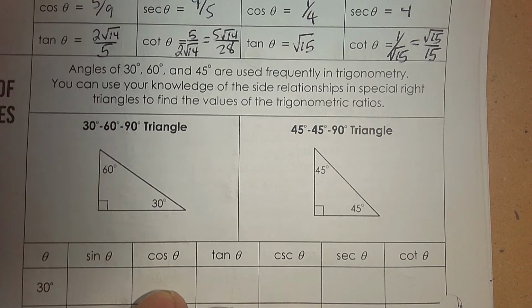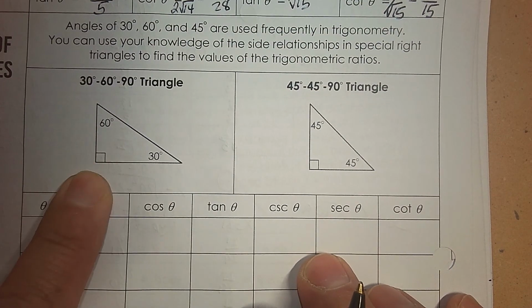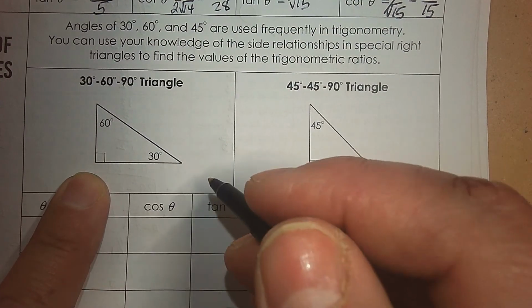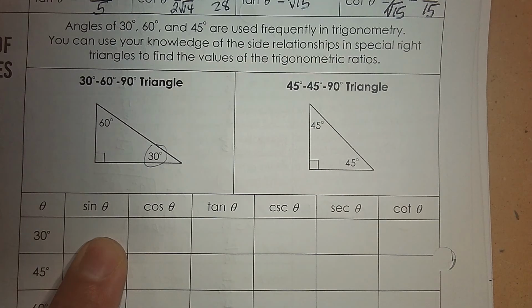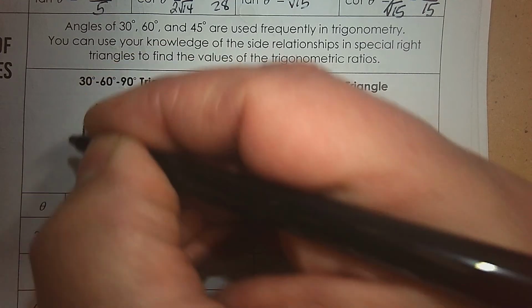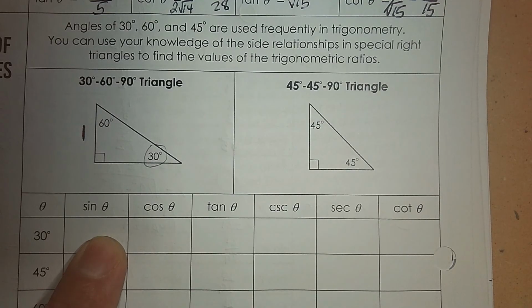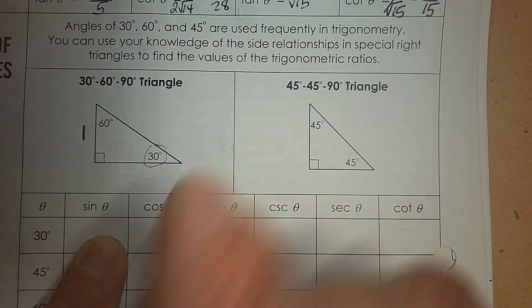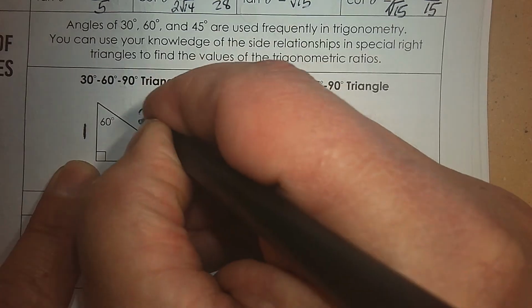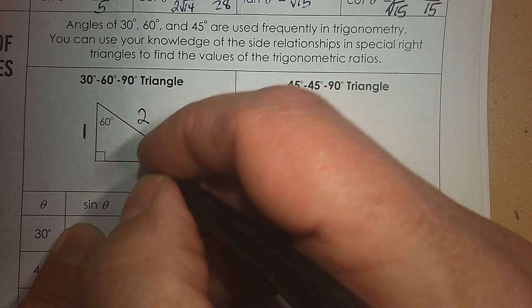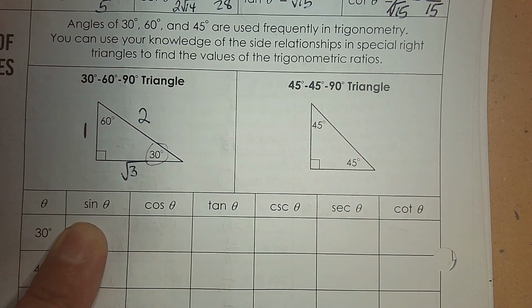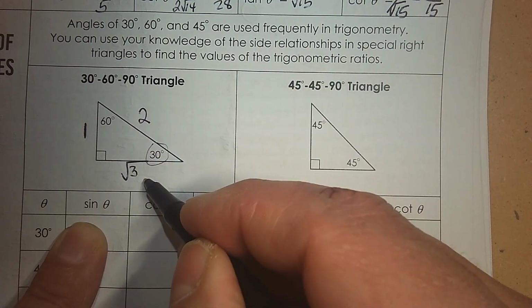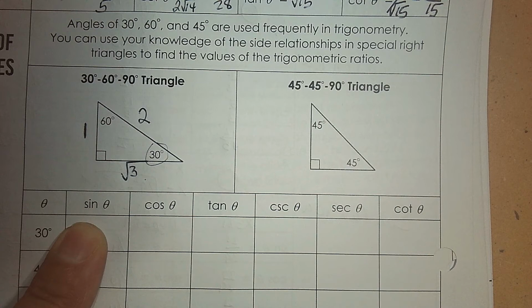One is called a 30, 60, 90. And the ratio of the sides: circle the 30, and you're going to count. Across from 30 is, because you need to know how to memorize this, across from 30 is 1, the hypotenuse is 2, and the adjacent side is 3, but it is root 3. It's 1, 2, 3, and that 3 is root 3.